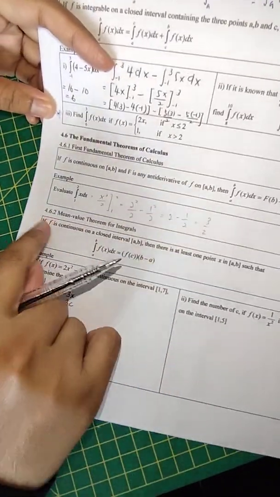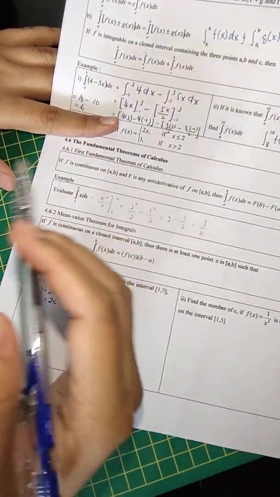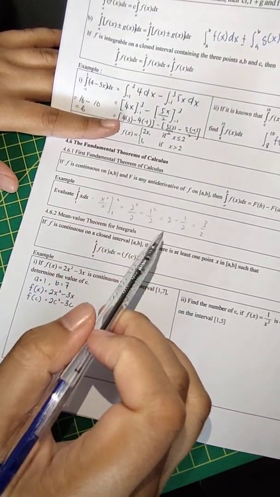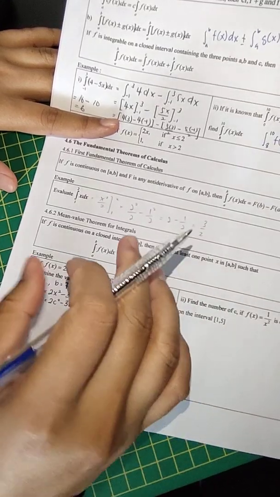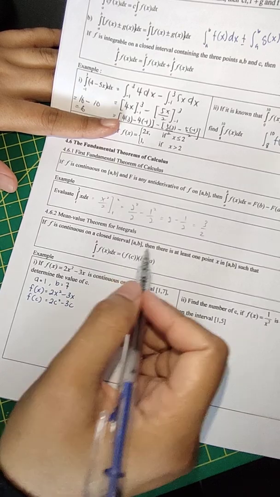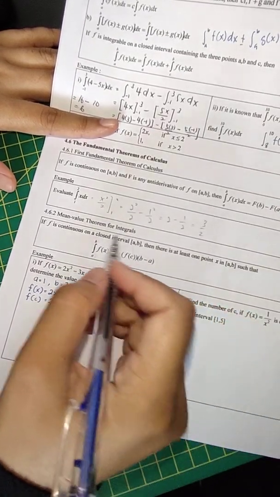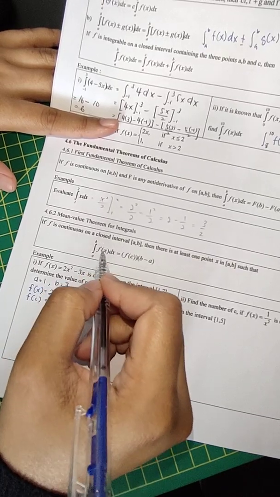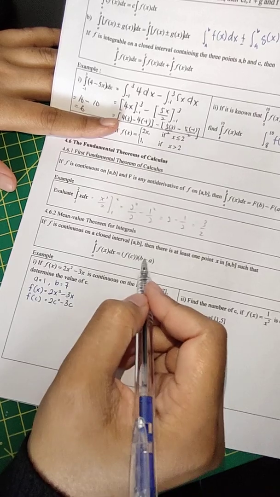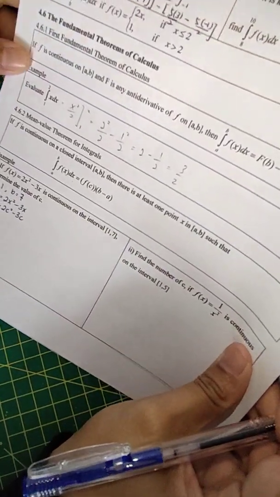And then 4.6.2, mean value theorem for integral. So sebelum ni kita ada mean value theorem for differentiation. So sekarang kita ada mean value theorem for integral. Okay, so lain sikit lah. So if f is continuous on a closed interval [a,b], then there is at least one point c in [a,b] such that integration from a to b f(x) dx is equal to f(c) times (b minus a). Okay, so kita tengok example.